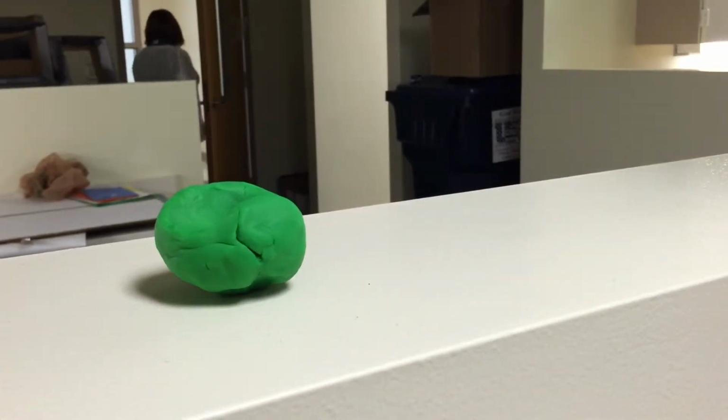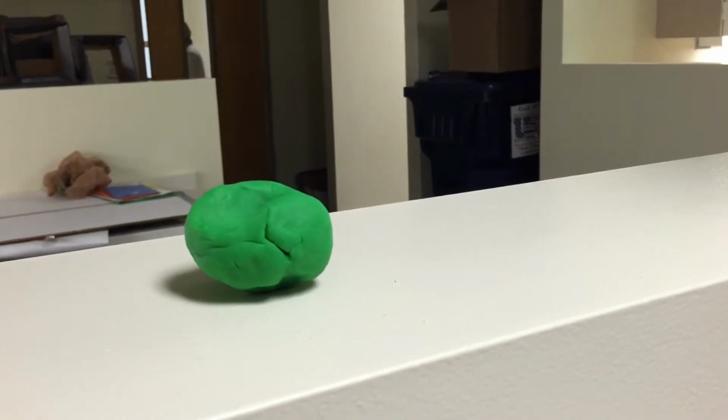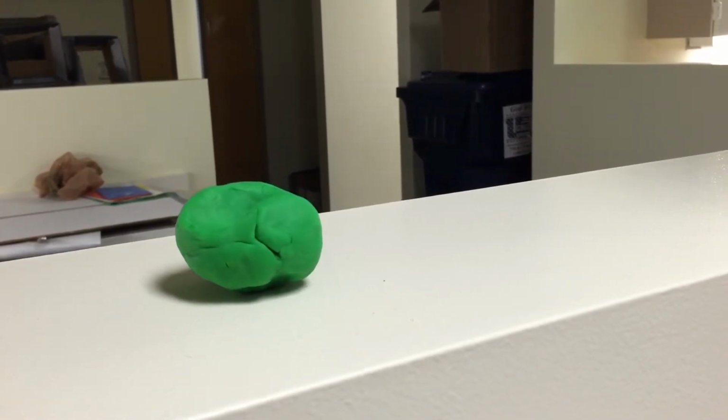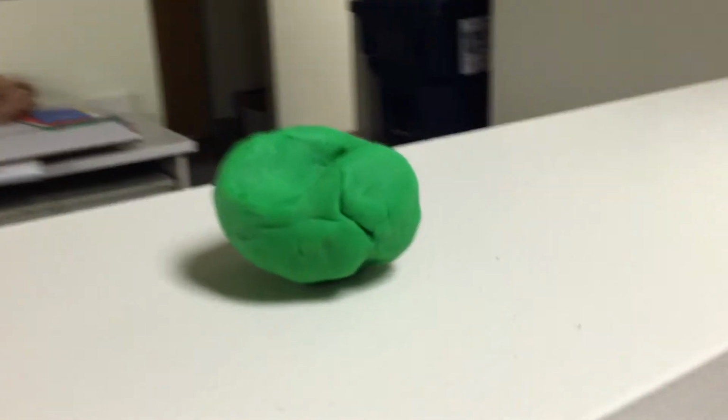The green Play-Doh represents an enzyme. This enzyme starts off inactive, but when it combines with the GTP, it becomes active.